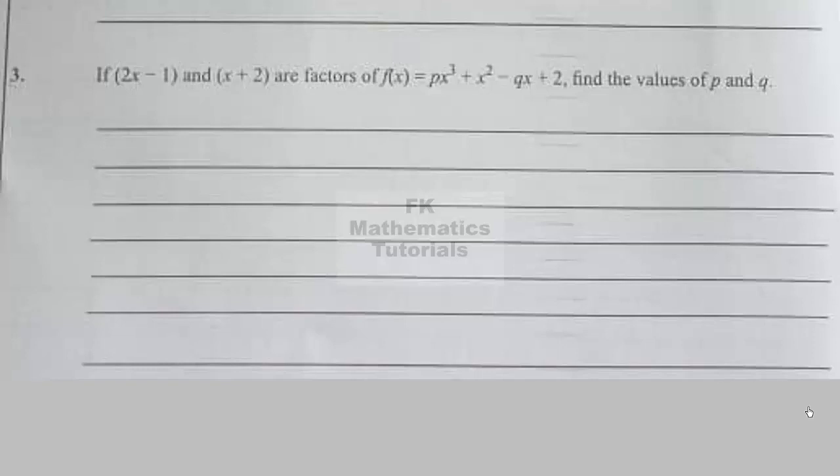Here is question number 3. If 2x minus 1 and x plus 2 are factors of f of x equal px cubed plus x squared minus qx plus 2, find the values of p and q. So if these are factors of this polynomial, then we will set each factor to 0 and plug them into the function, and they must also give us 0.